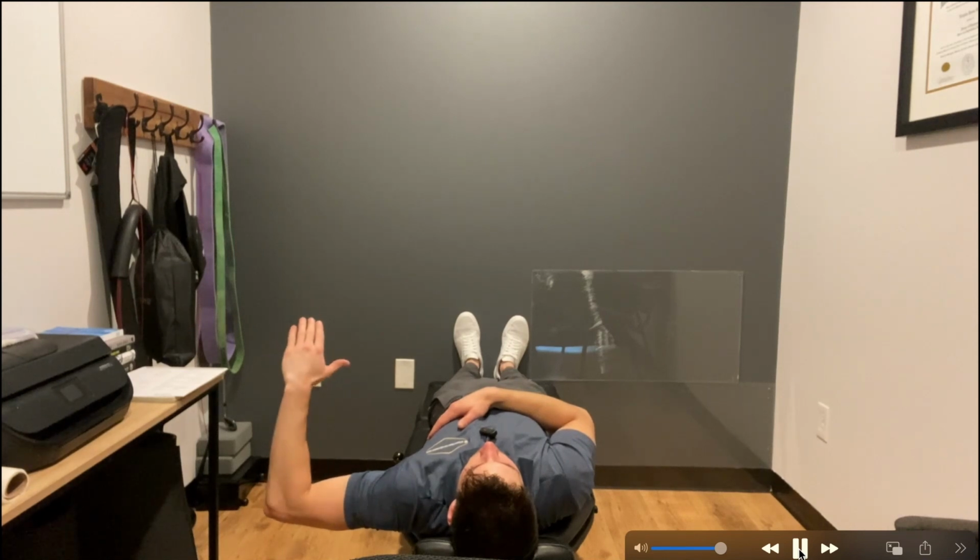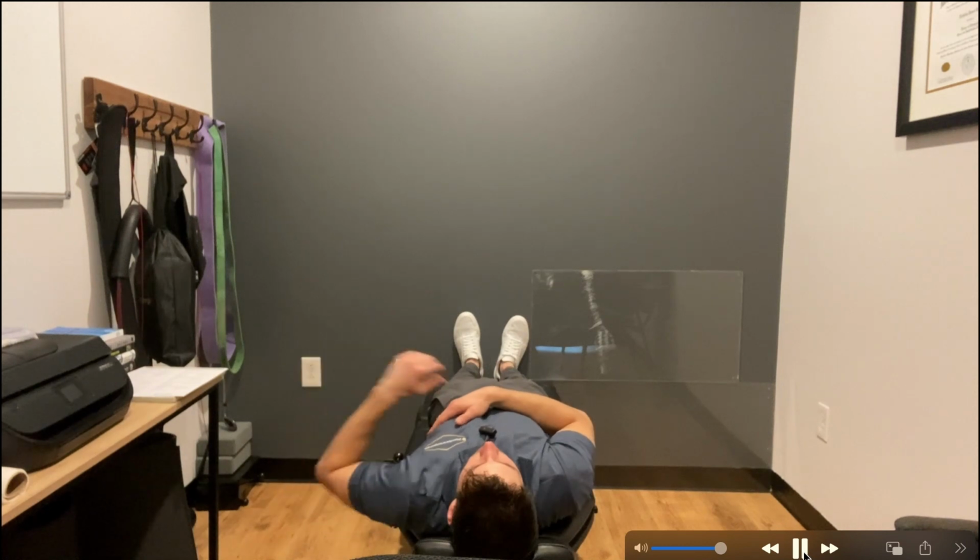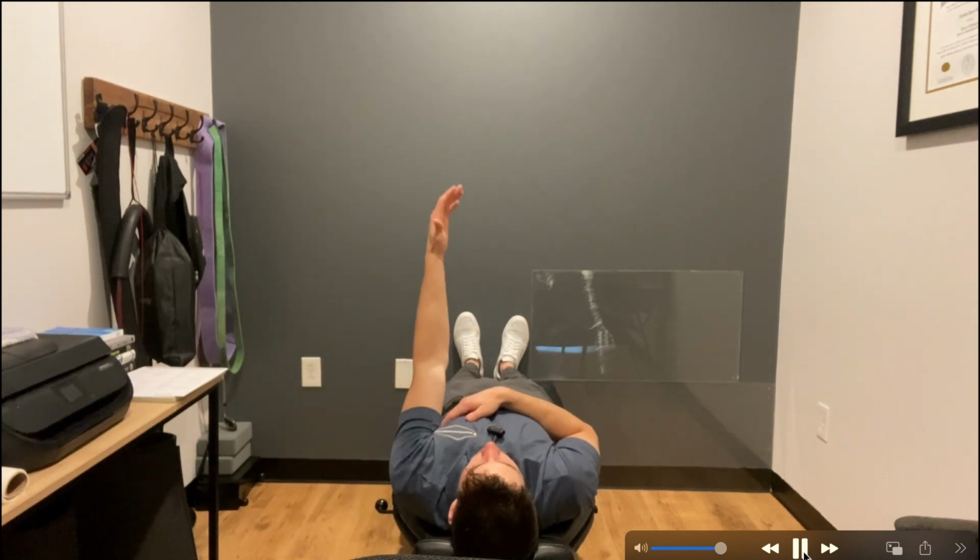Here for shoulder internal rotation, again, same thing, much easier done passively with a clinician. We're looking to see how far we can get that hand towards the ground without that shoulder starting to pop off the ground. We want to see about 60 degrees there at least.